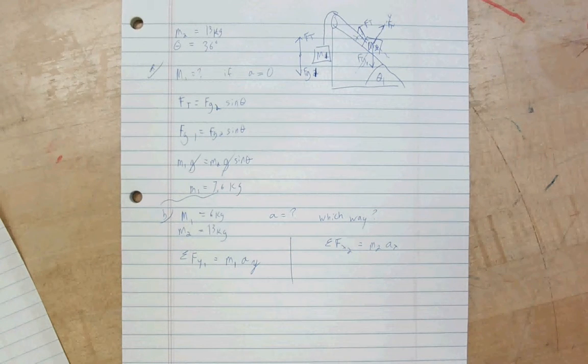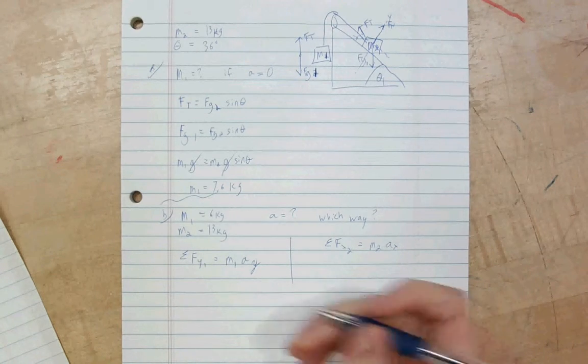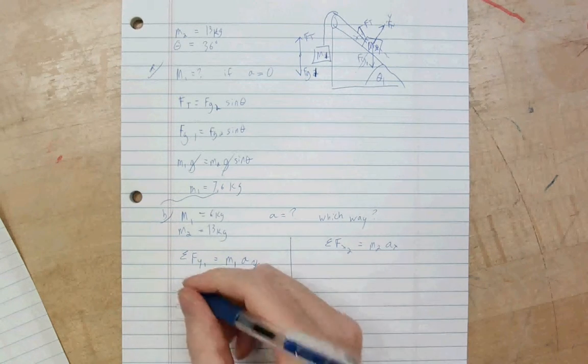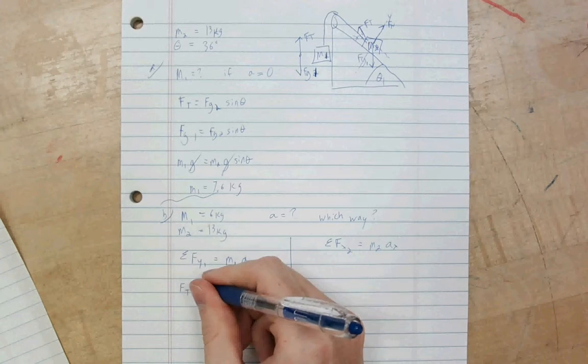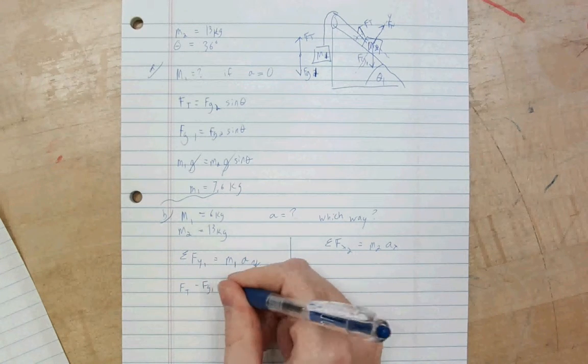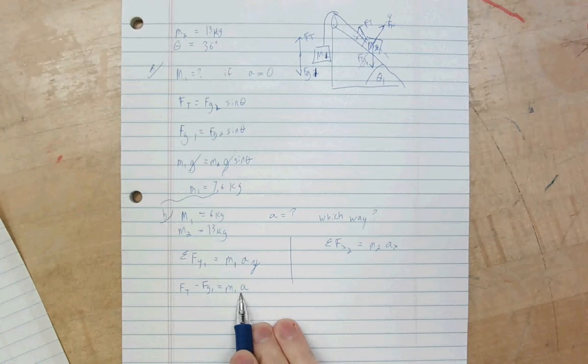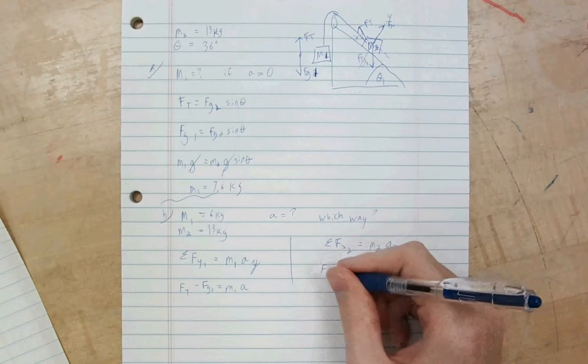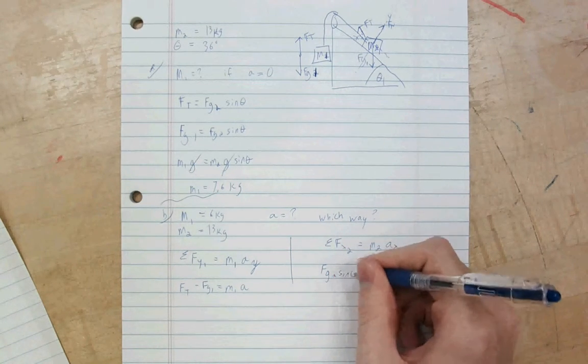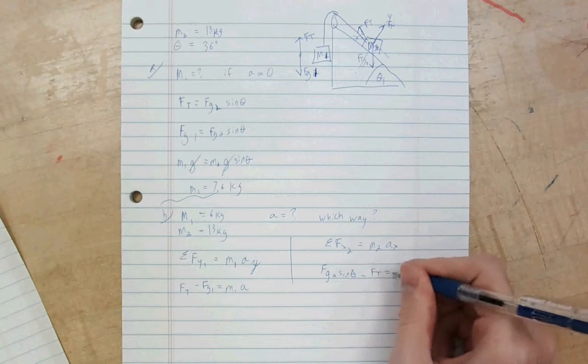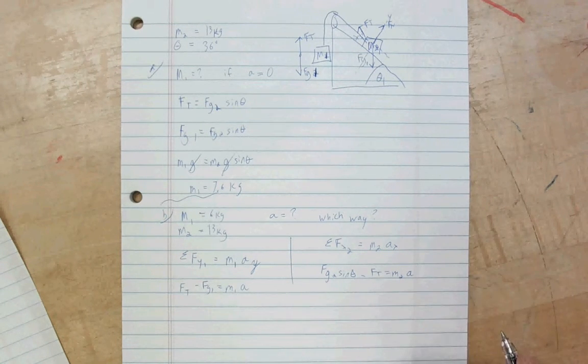From that, if I start writing out the forces, here it's Ft minus Fg1 equals M1a, and we're just going to call them a because it's the same now. And over here, Fg2 sine theta minus Ft equals M2a. And then I can start to solve for a by recognizing this equation is simpler than this one, or at least it looks like that to me.